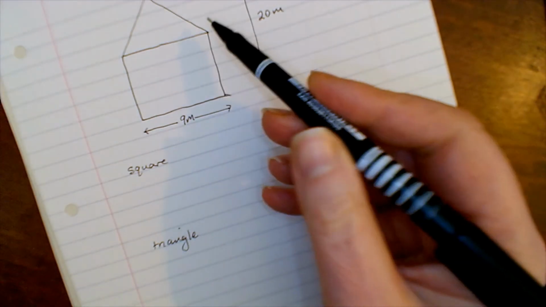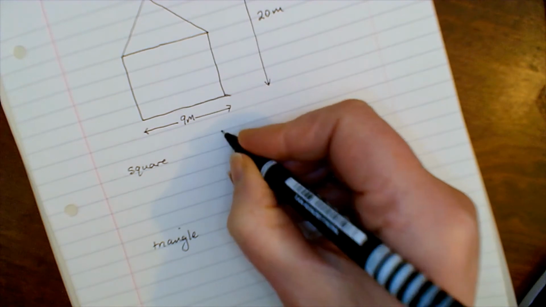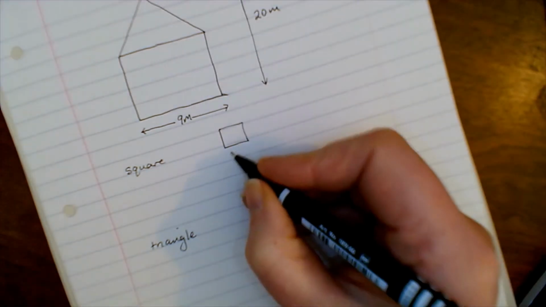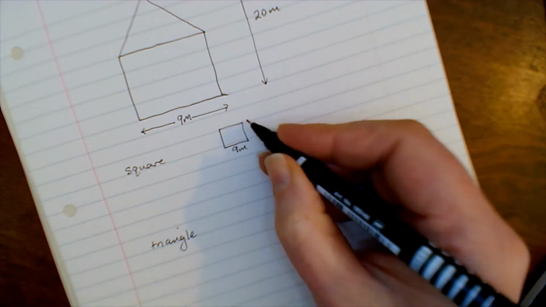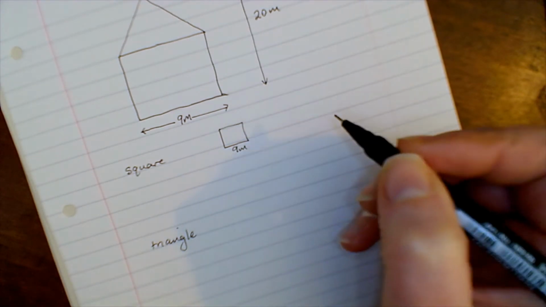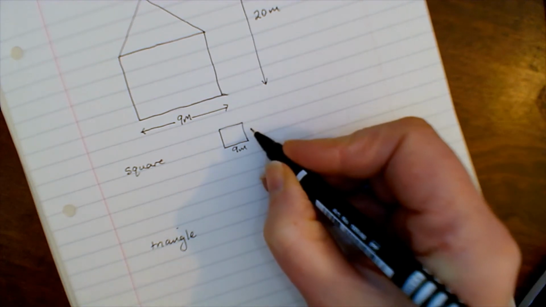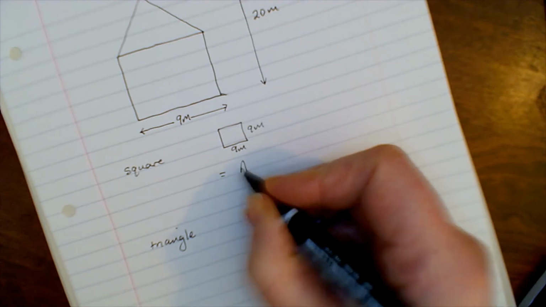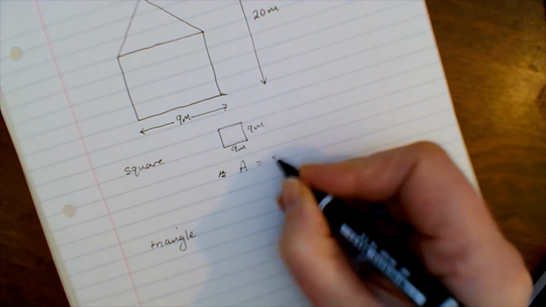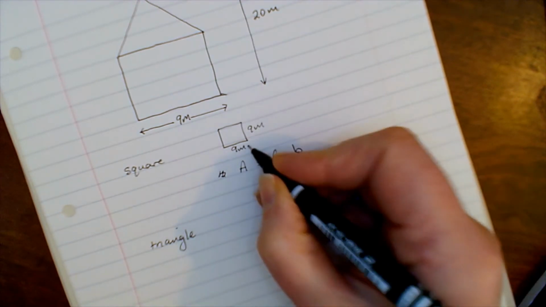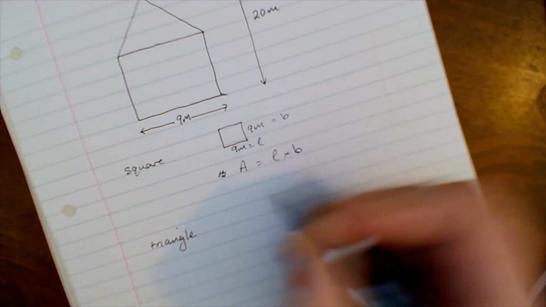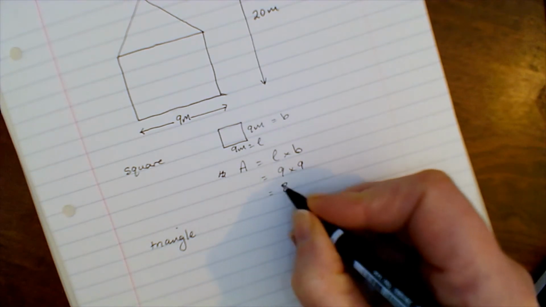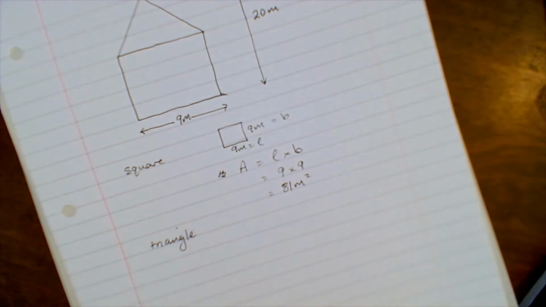So, with a square, we've got 9 meters along here. And what is it up here? Well, if it's a square, then all of those sides are the same, so that's 9 meters as well. And you just need your formula, area equals length times breadth, equals 9 times 9 equals 81 meters squared.